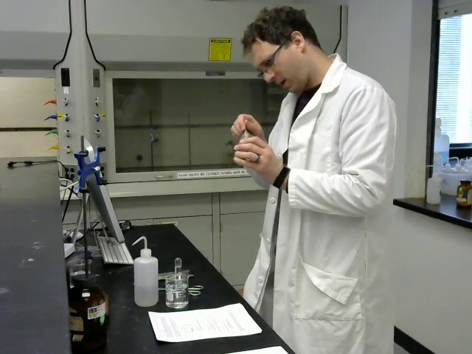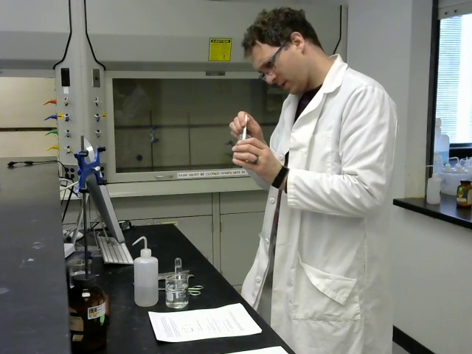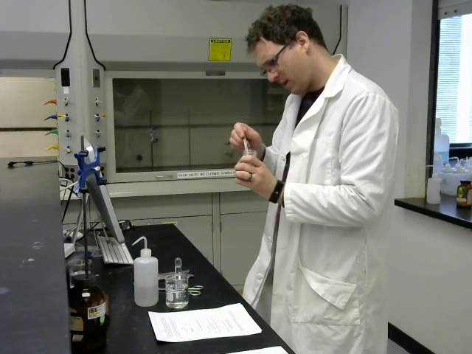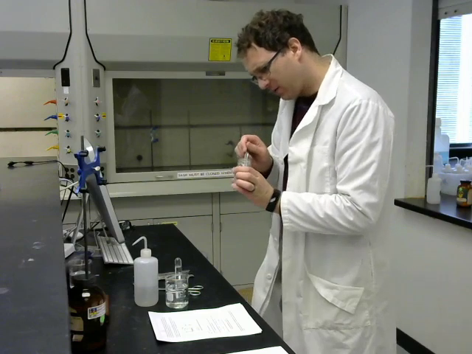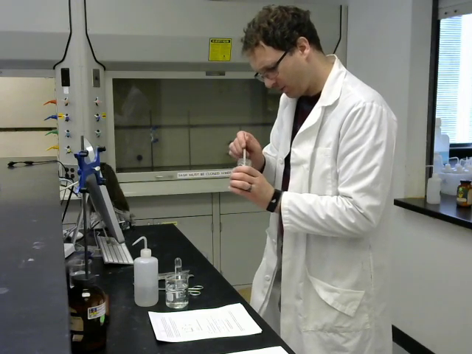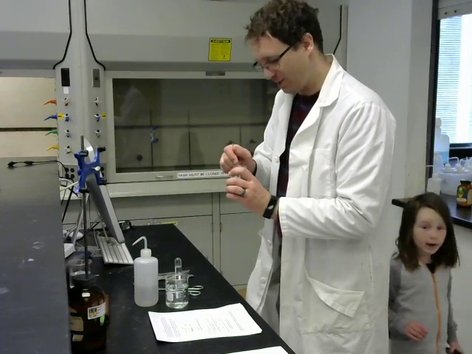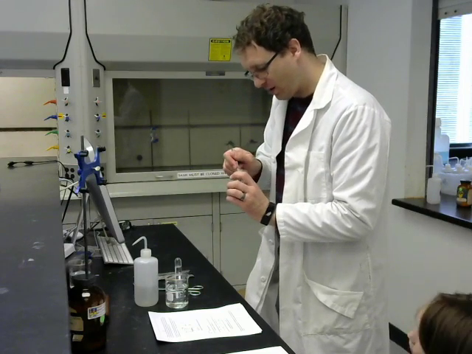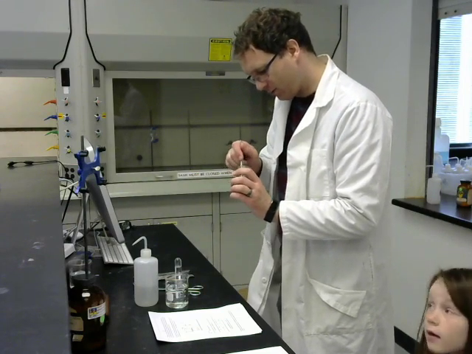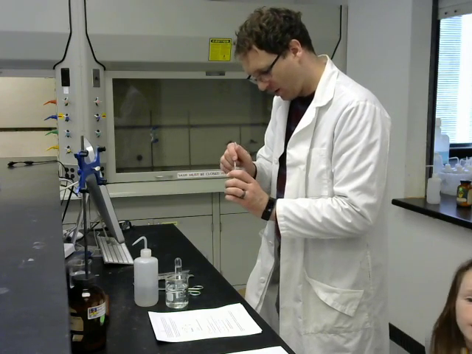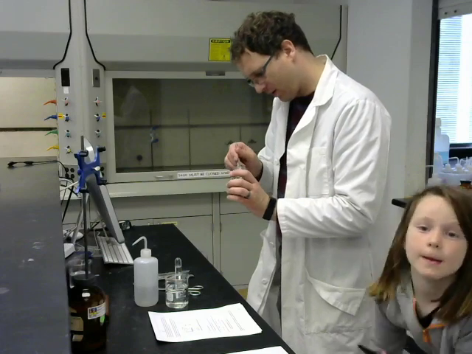I'm getting out a small piece of sodium metal, and your lab manual says to wrap the sodium metal in aluminum foil. And I simply couldn't find the aluminum foil in the stockroom, so we're going to do a modified method here, where there is no aluminum foil.